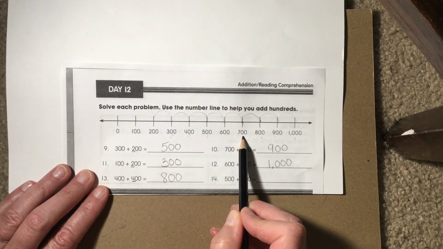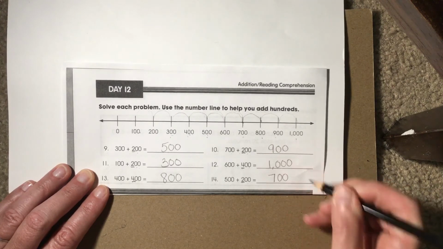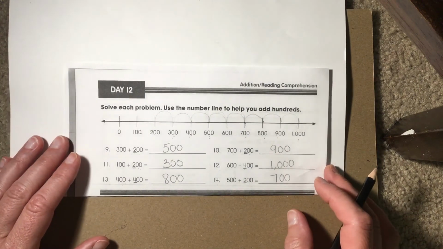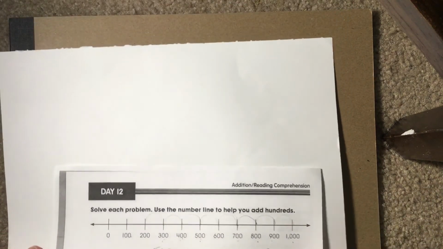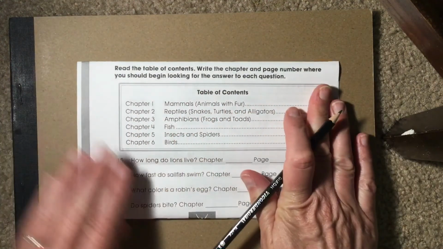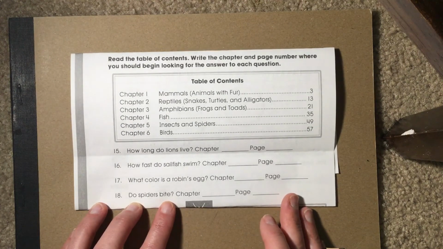What is our answer? 700. Excellent work. We are finished with addition, and we are going to move along to reading comprehension.